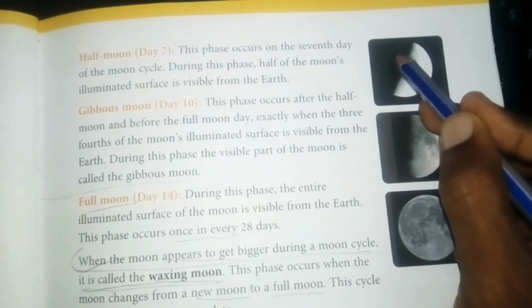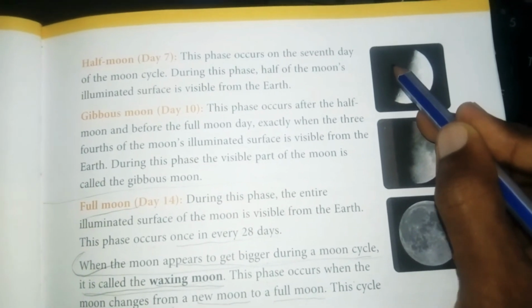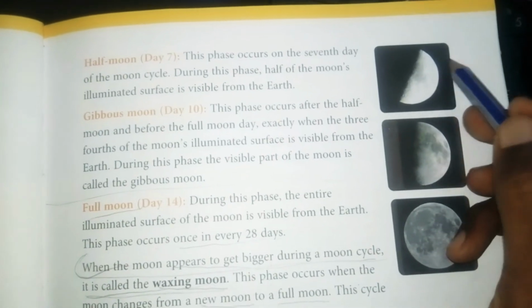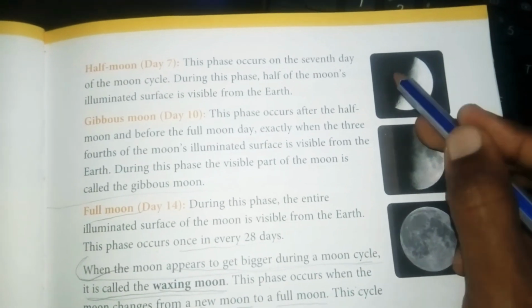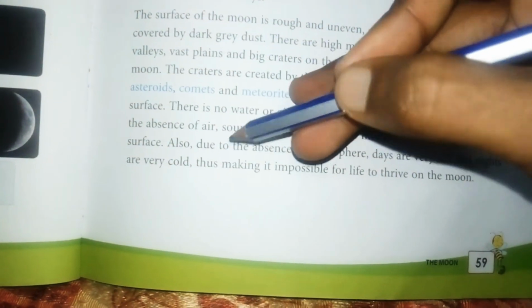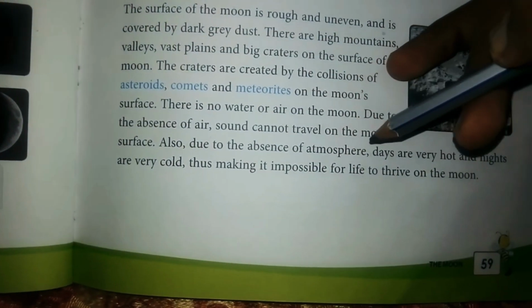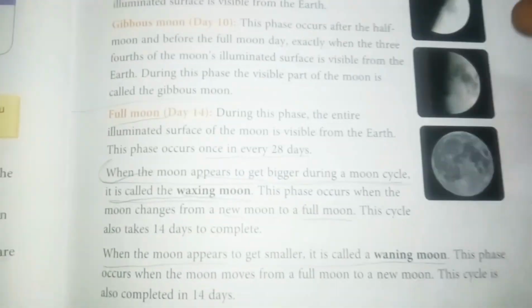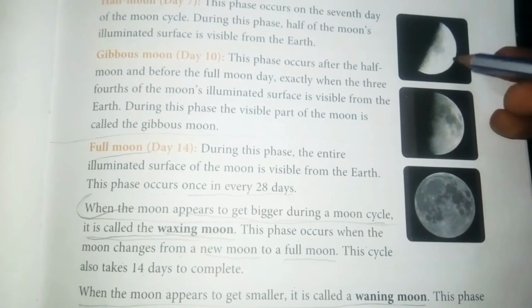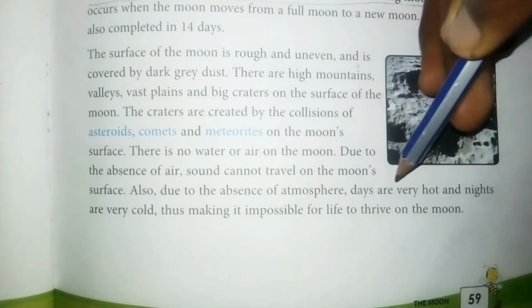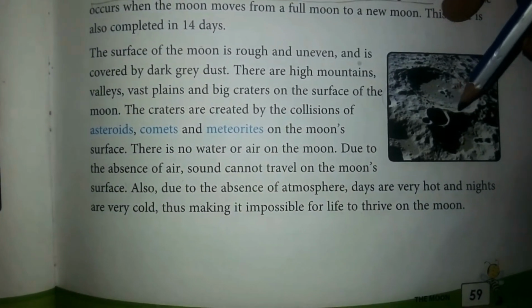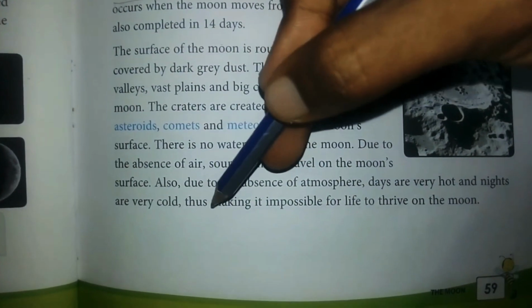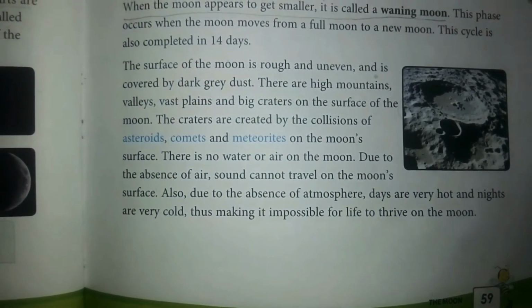Why? Because here the light of the sun has not reached. So this part is totally hot and this part is totally cold. Due to the absence of atmosphere, this part appears to be day, this part appears to be night. So the days are very hot on the moon and nights are very cold, thus making it impossible for life to thrive on the moon.